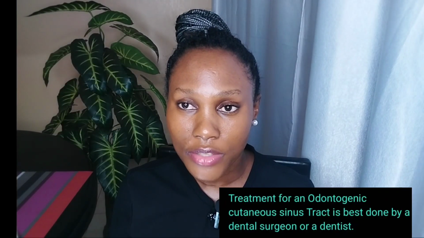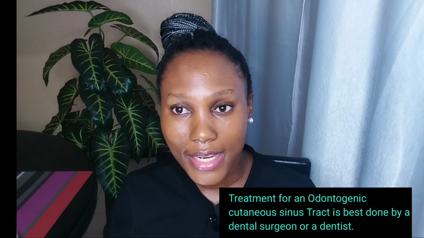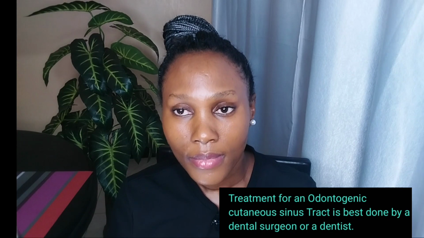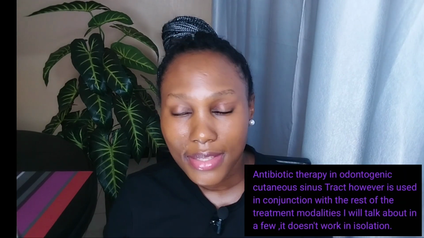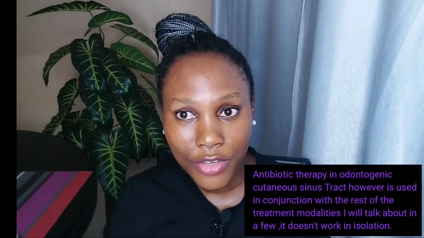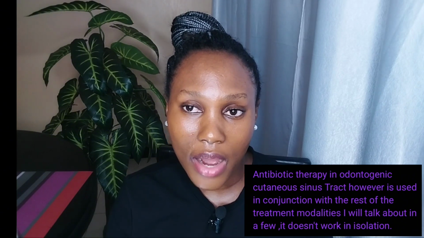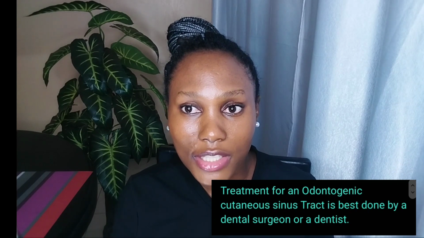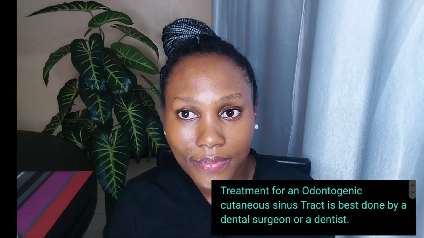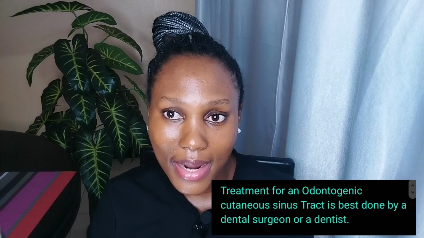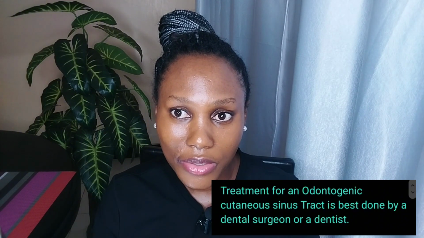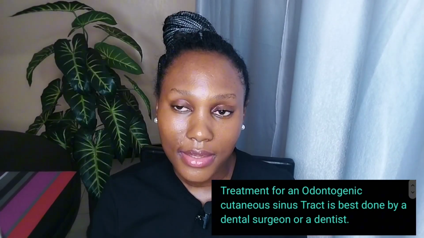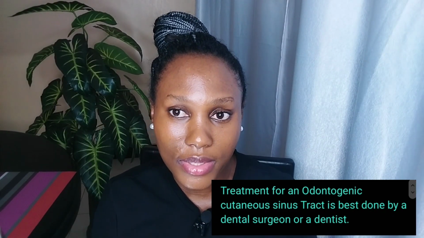When it comes to the treatment of the odontogenic cutaneous sinus tracts, the following treatment modalities have been shown to work. Antibiotic therapy, and this is usually tailored by the culture and sensitivity results. We can also do a combination of excision of the sinus tract together with extraction of the affected teeth. We can also employ root canal therapy or a combination of the root canal therapy and tooth extraction, that is, extraction of the affected tooth.